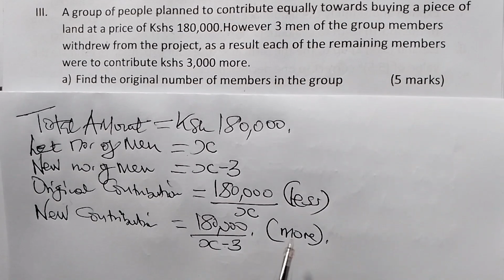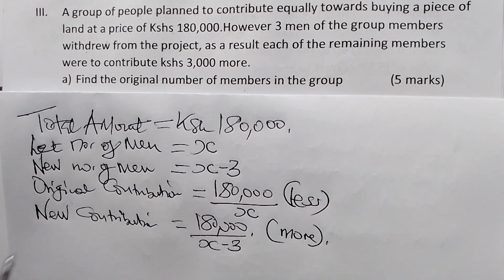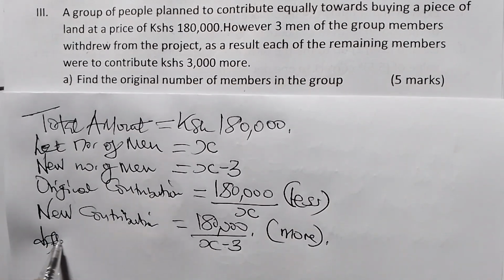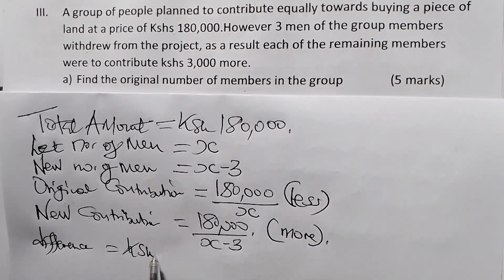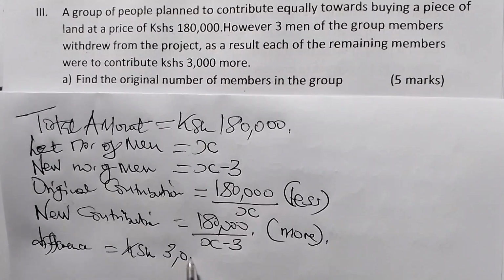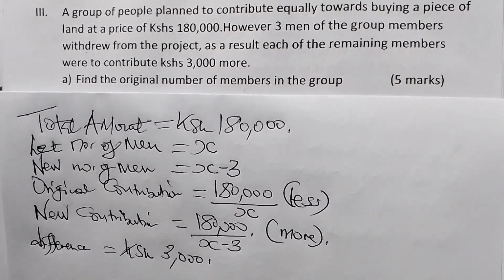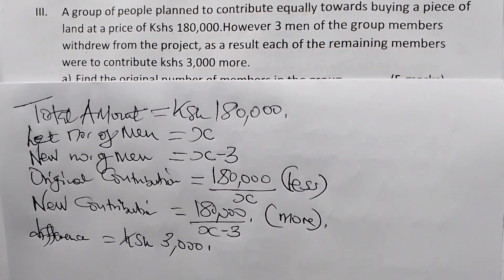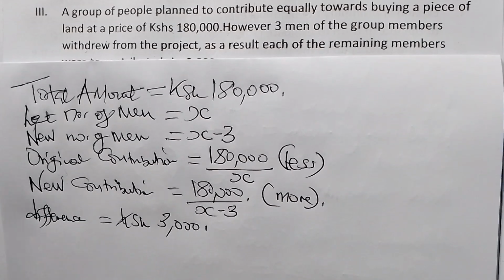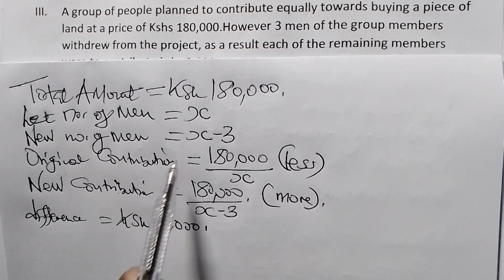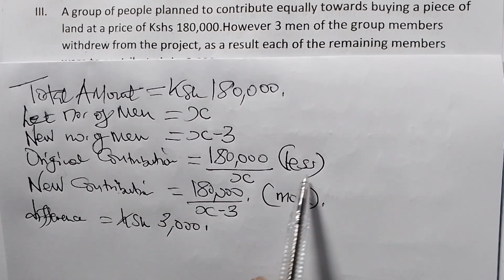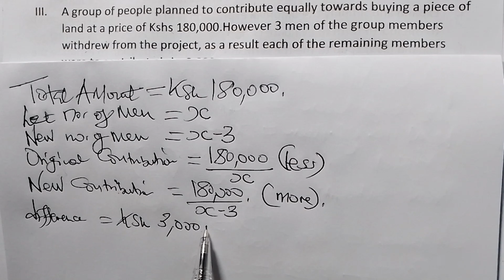And the difference between their contribution will be given by Kenya shillings 3,000. Therefore, we can now form an equation and say the new contribution minus the original contribution would give us a difference of 3,000 Kenya shillings.